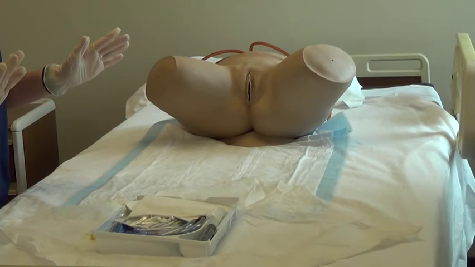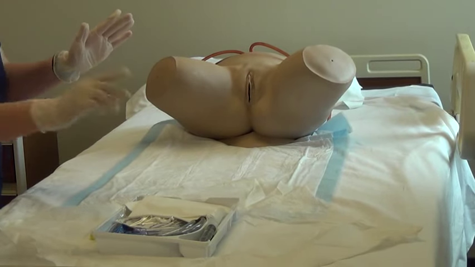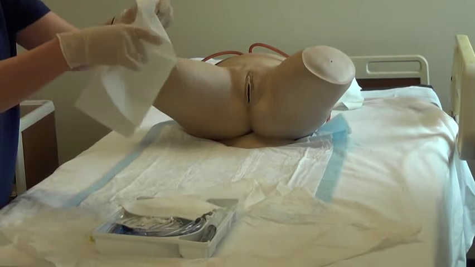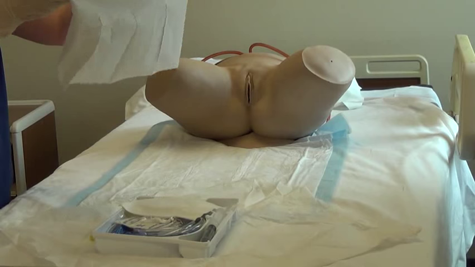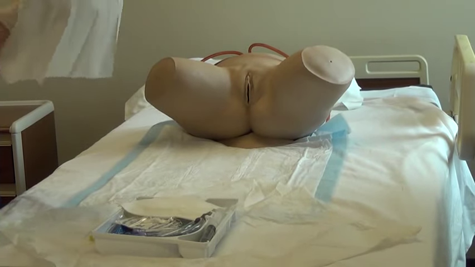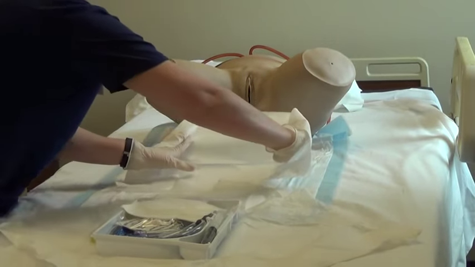Maintaining sterile technique, place the underpad up to or slightly below the patient. Do this carefully so as not to contaminate your sterile gloves.